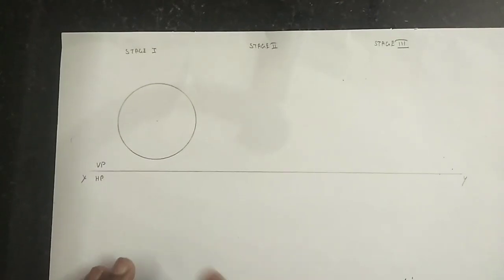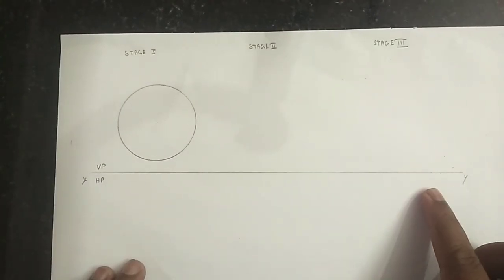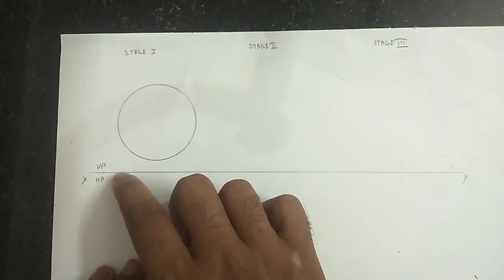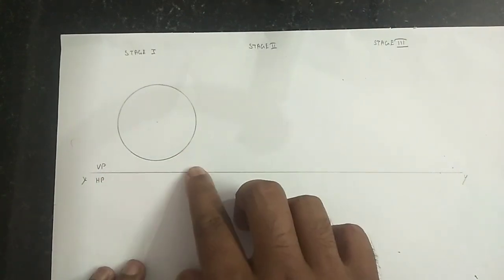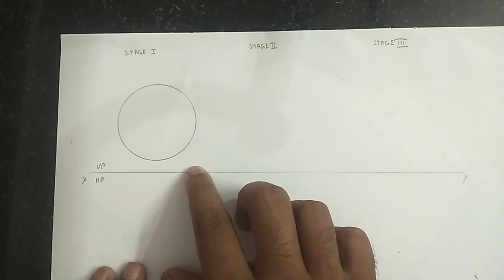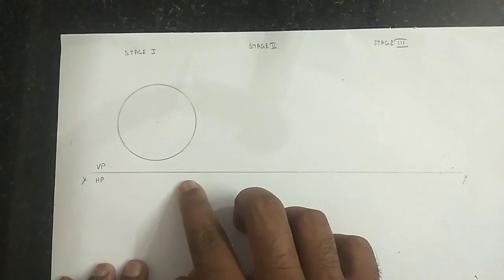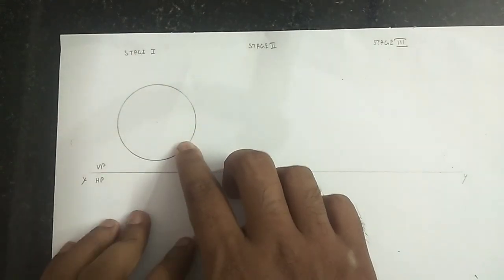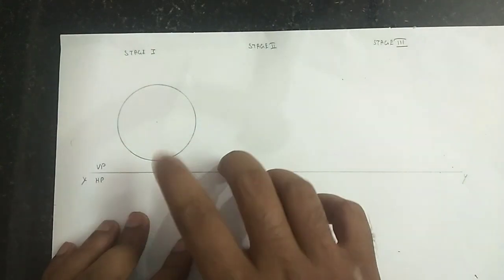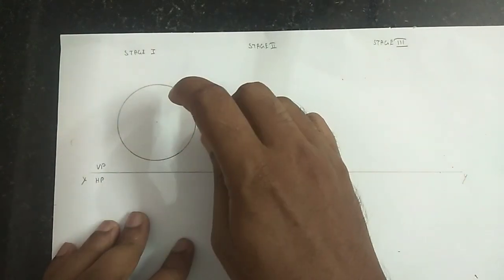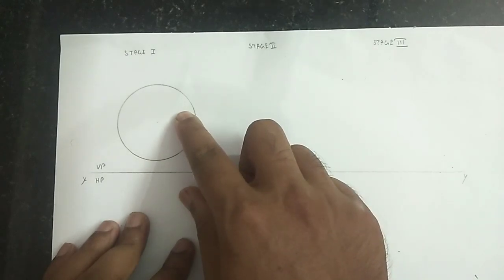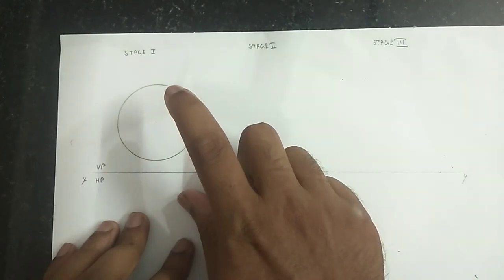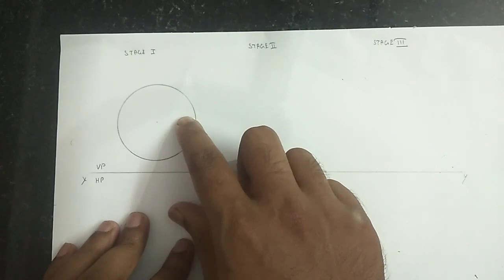First draw the reference line XY, with the vertical plane above the line and the horizontal plane below the line. In this problem the circular plate of diameter 50 mm is resting on VP. So for 50 mm diameter we draw one circle. Taking 25 mm radius in the compass, we draw the circle. And where should we draw that circle? In the vertical plane, because the circular plate is resting on the vertical plane and also the surface inclination is on the vertical plane.